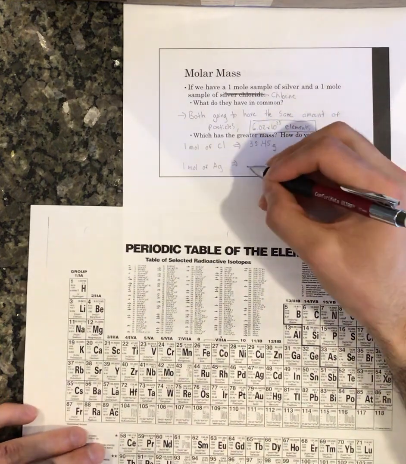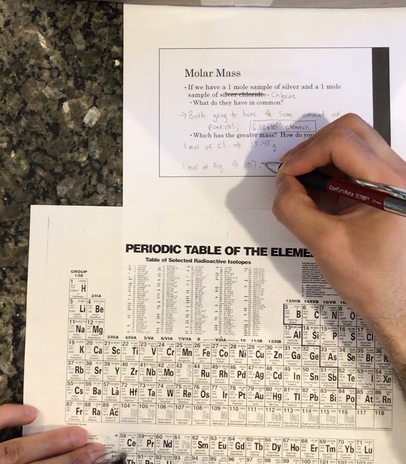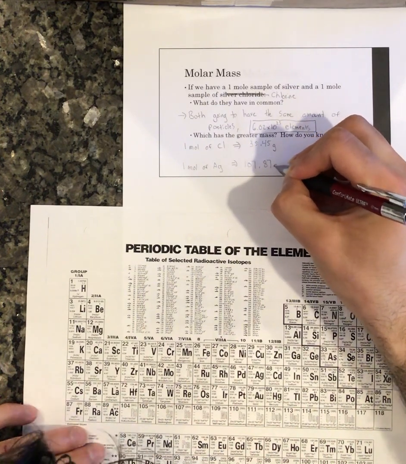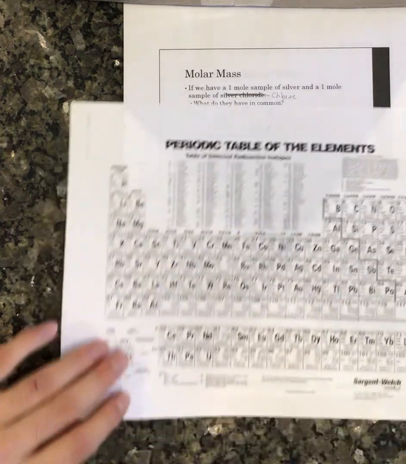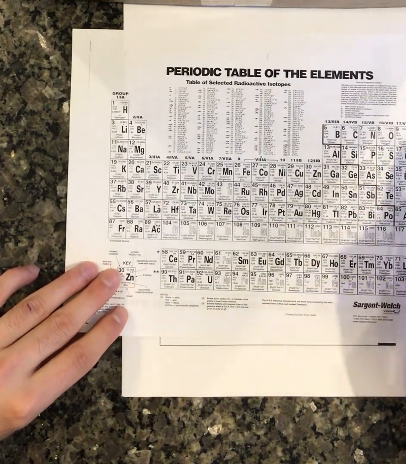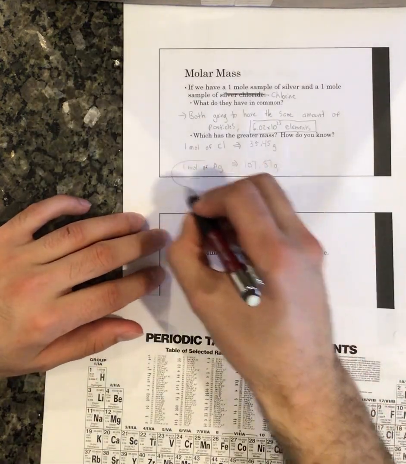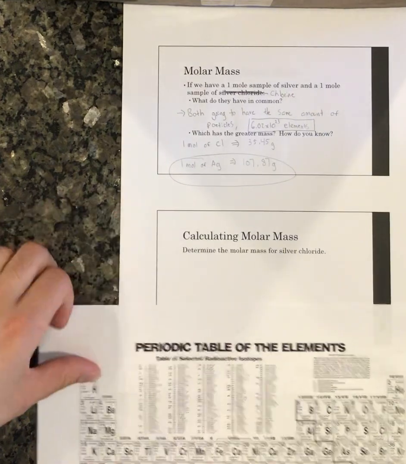So our mass for silver would be 107.87, and it's about grams. Okay, so once again, I'm getting these numbers from our atomic weights of both of them. So which one would have the greater mass? Well, clearly silver. Now, how do you know?